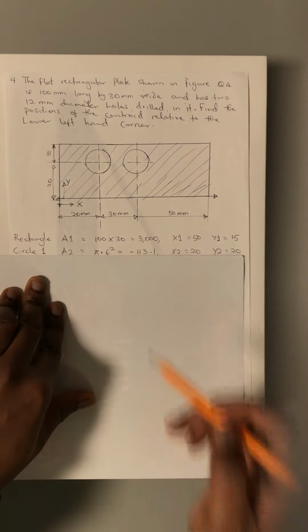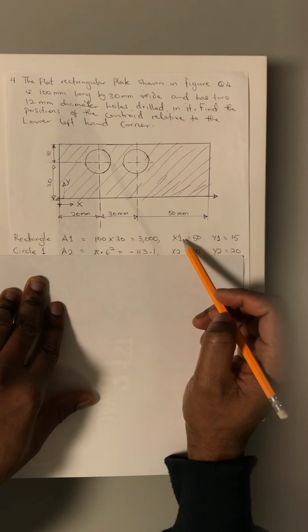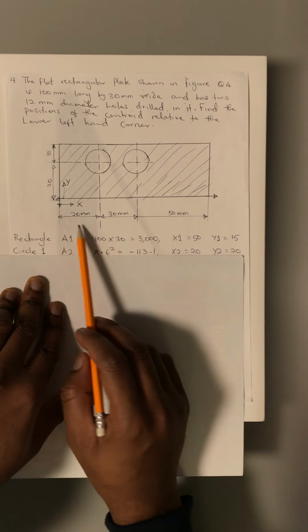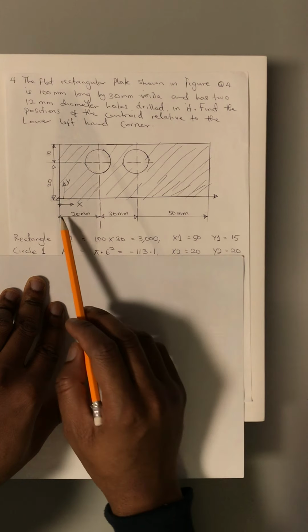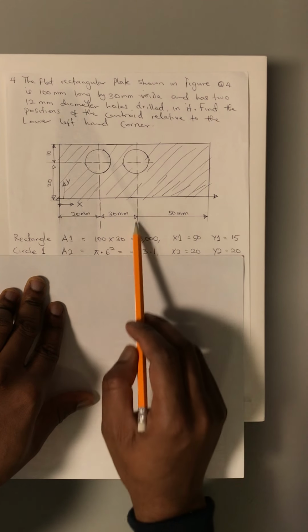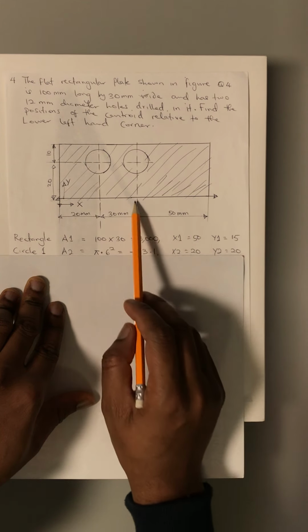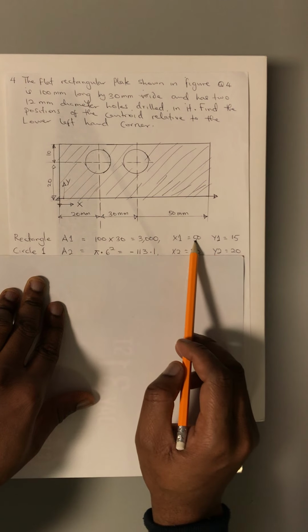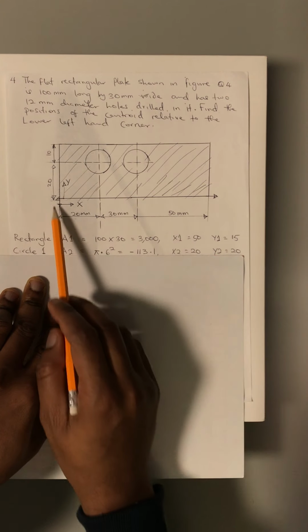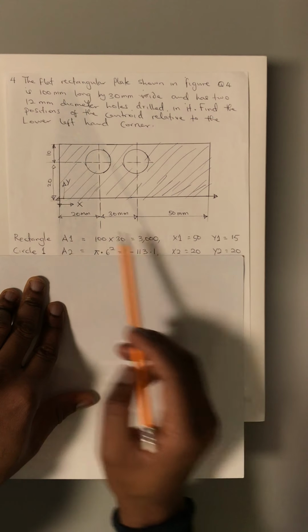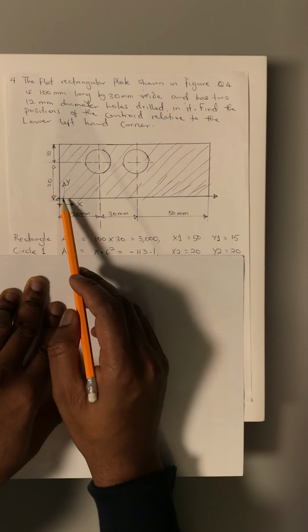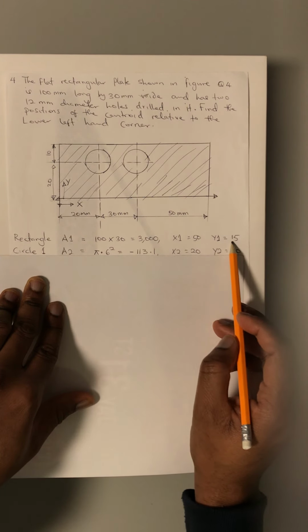From here, we calculate our x reference, the horizontal center reference, which equals half of the length, which is 50 millimeter. Also, we calculate the center reference vertically, which gives us 15 millimeter.